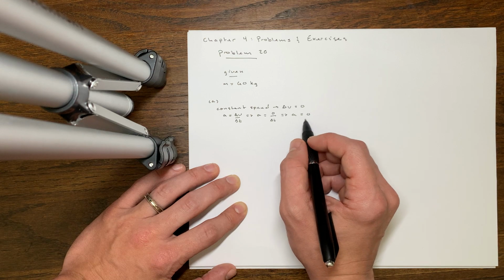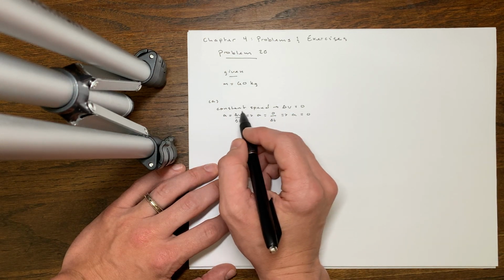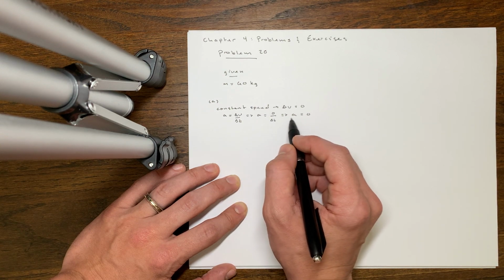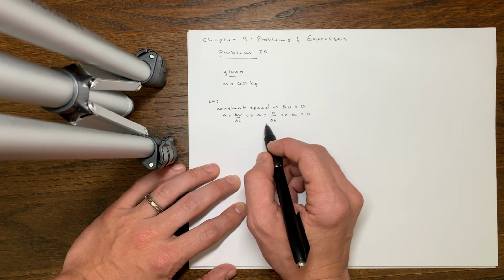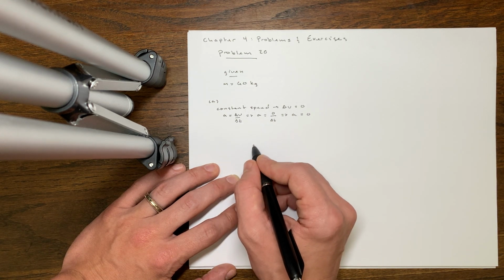So we know that our gymnast isn't providing any extra force onto our system, and we can draw a free body diagram.